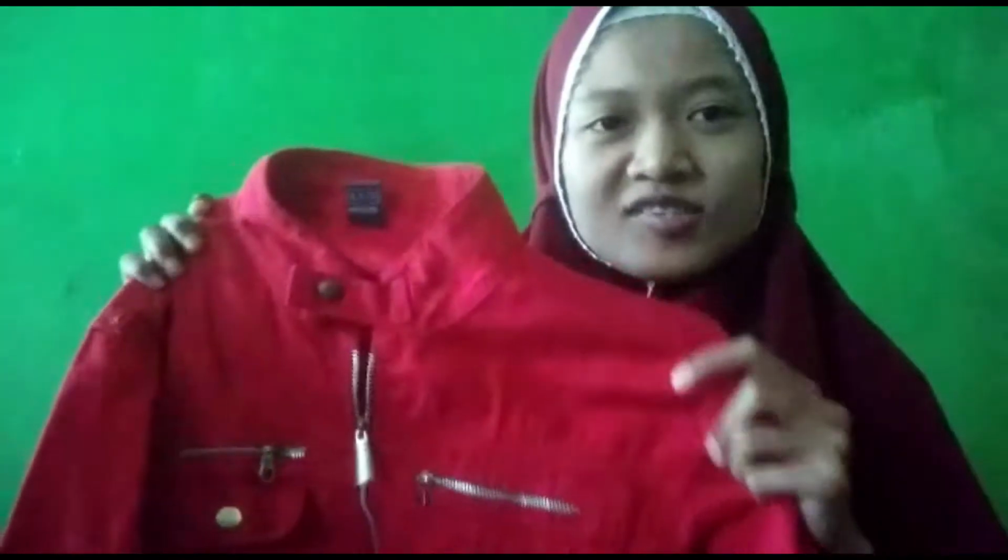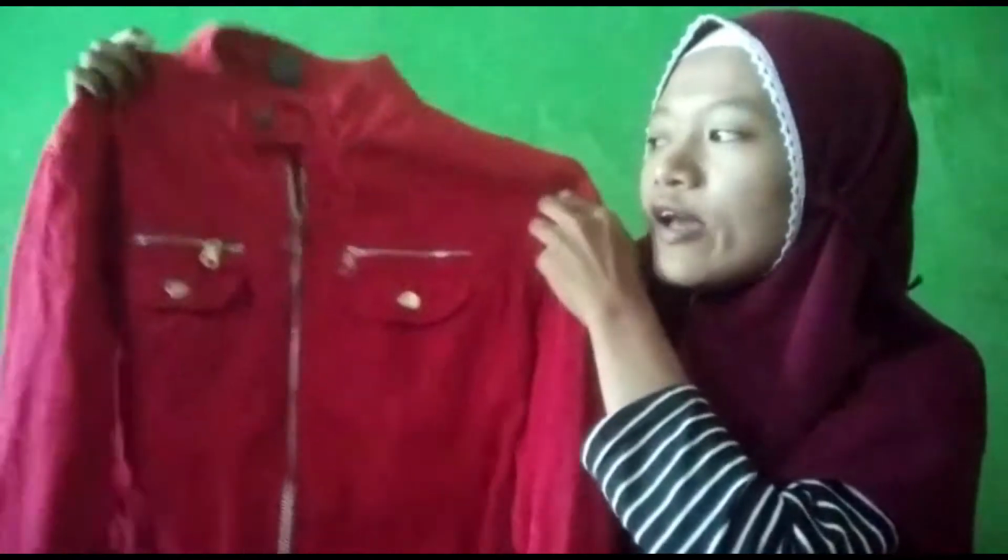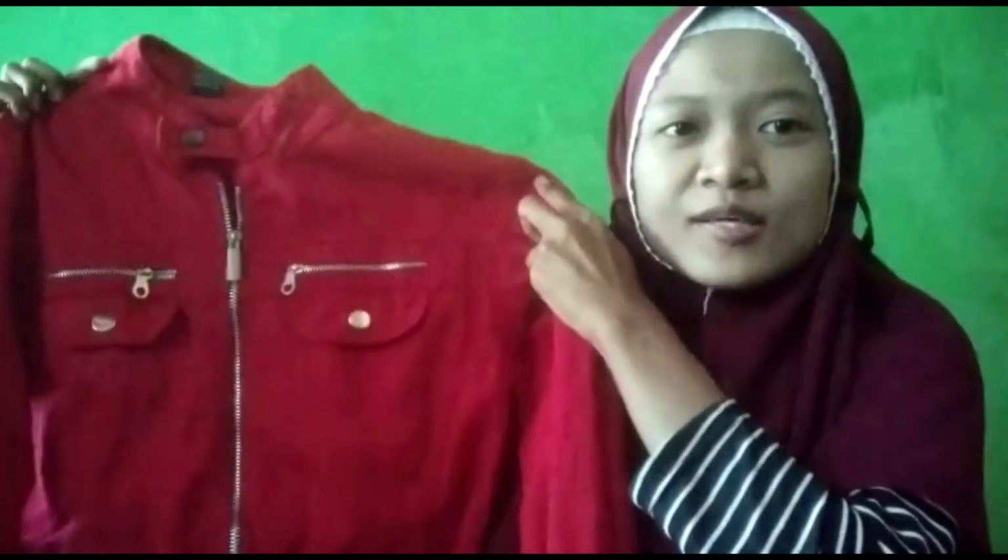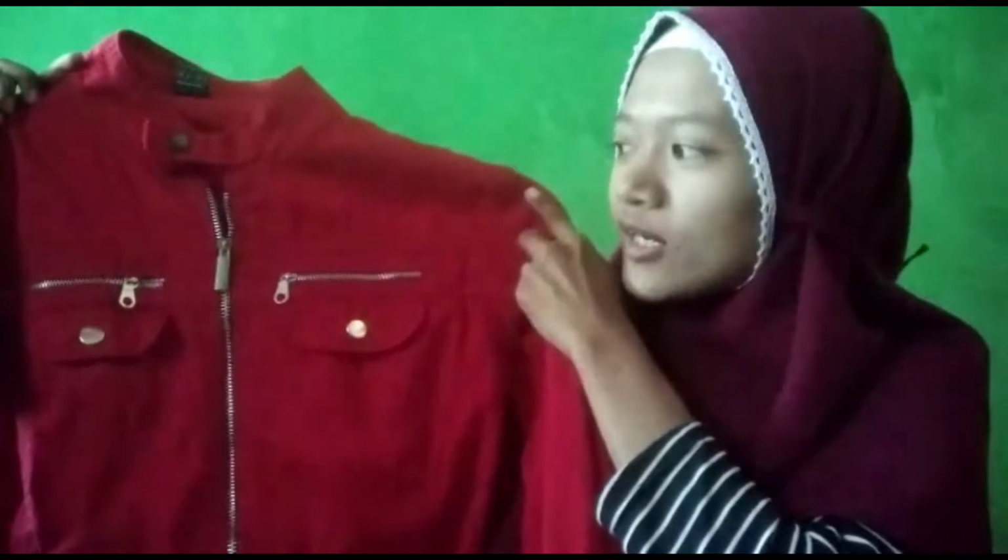Okay, why I choose this jacket? I choose this jacket because this is my favorite jacket. It is have simple style, modern, and elegant.